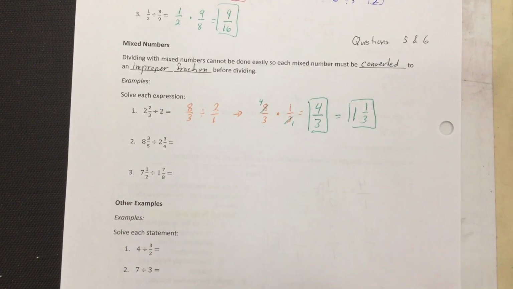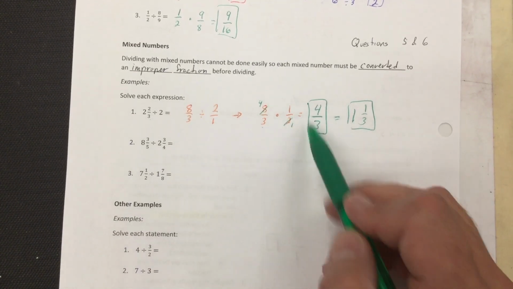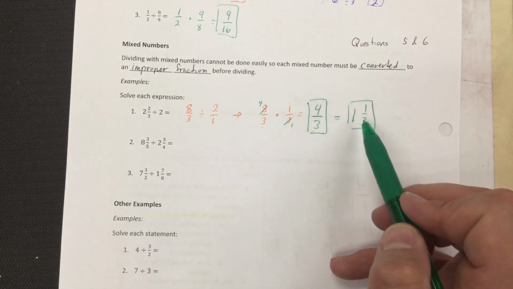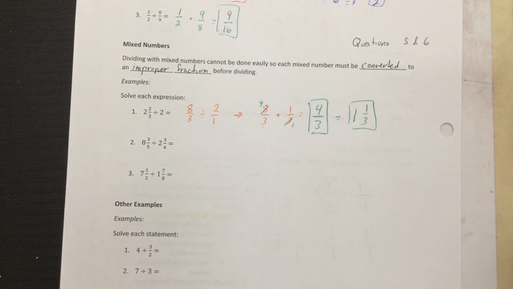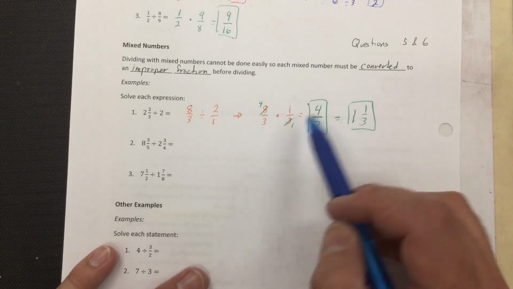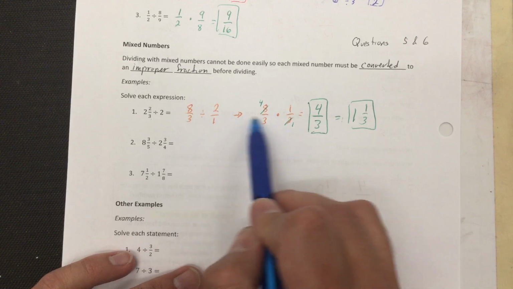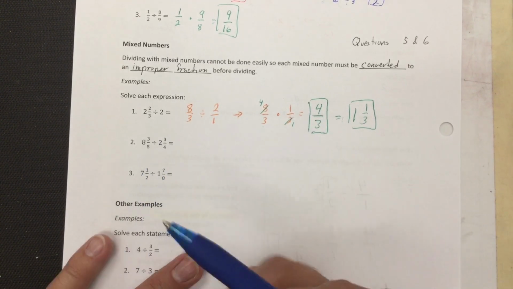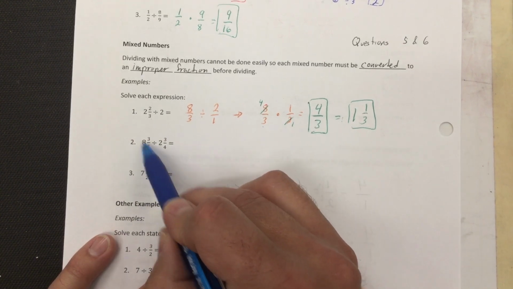Now again, when we are solving, either one of these answers is legit. Remember that if we finish off with an improper fraction and then convert into a mixed number, there's one more place for a mistake to be made, but that is an option that you can do as well. Okay? So that's how we would solve that. Again, convert to an improper fraction, multiply by the reciprocal, and simplify our final answer if we need to.